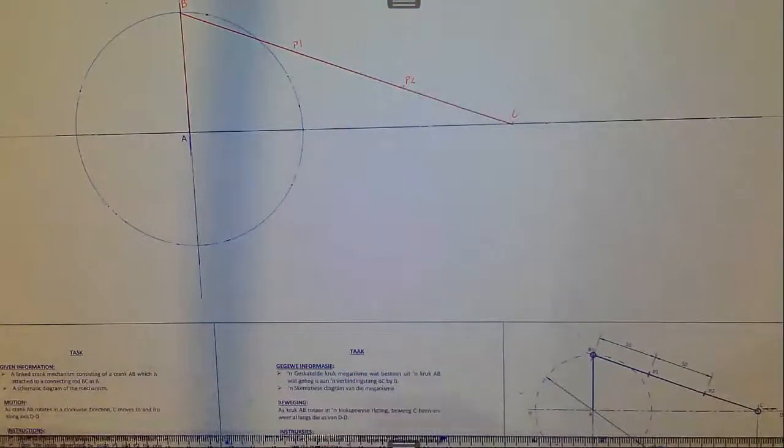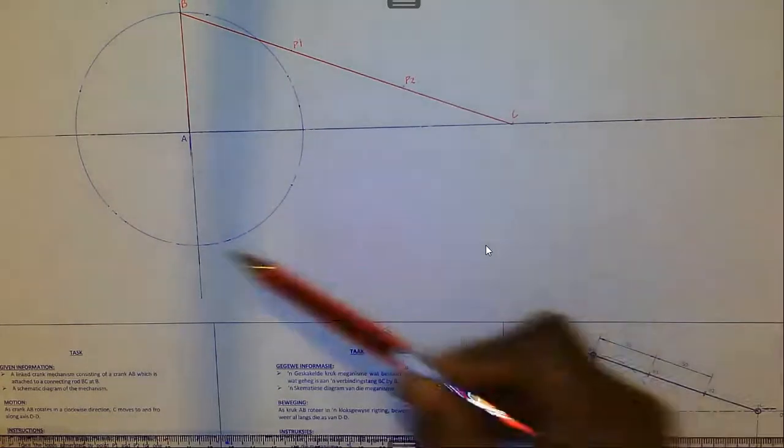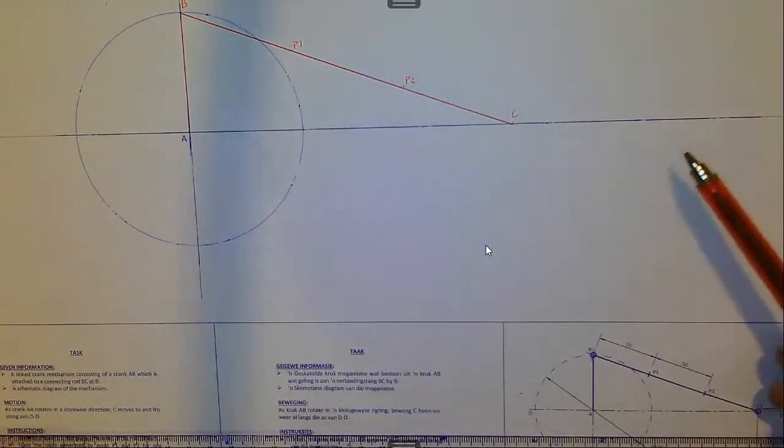Like that. So we have got now the axis, which is basically the center line.